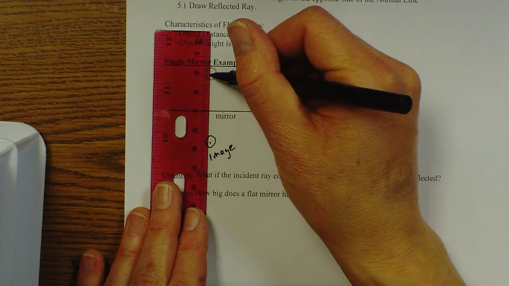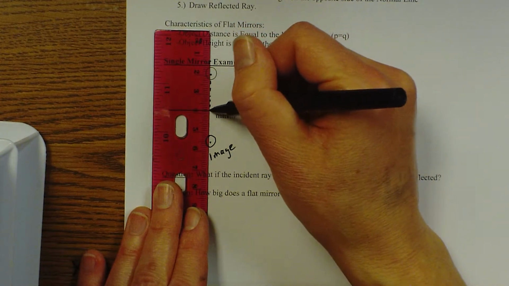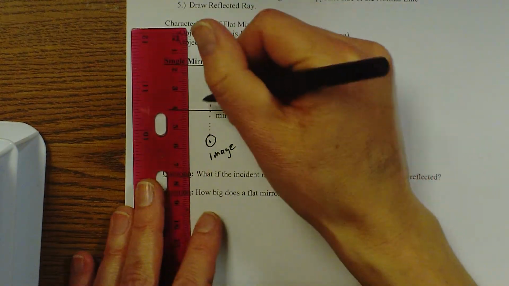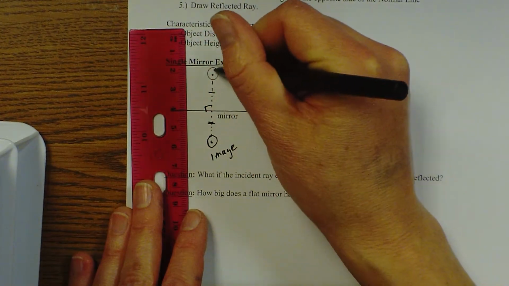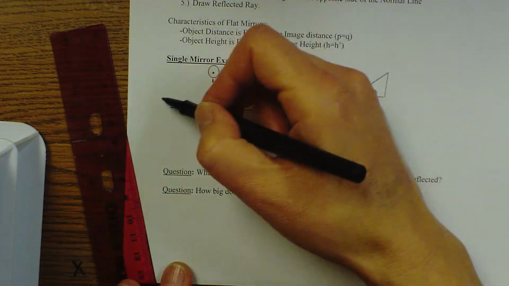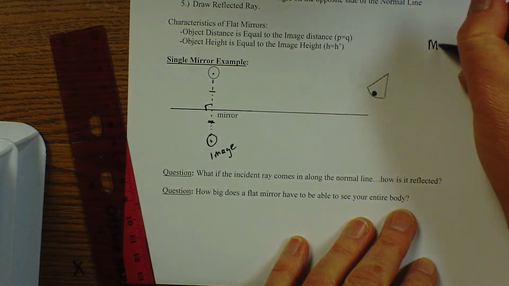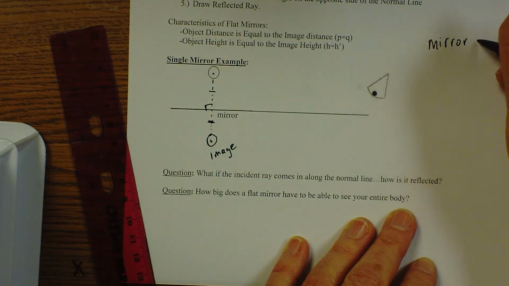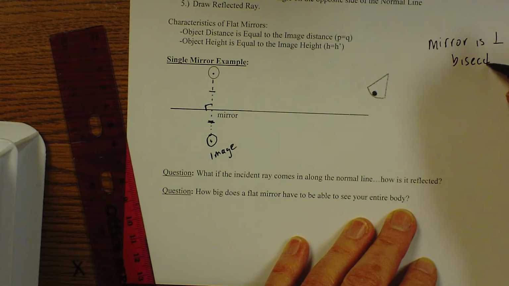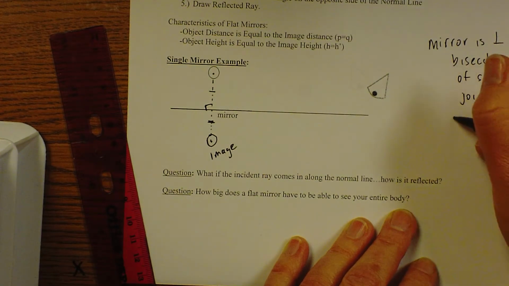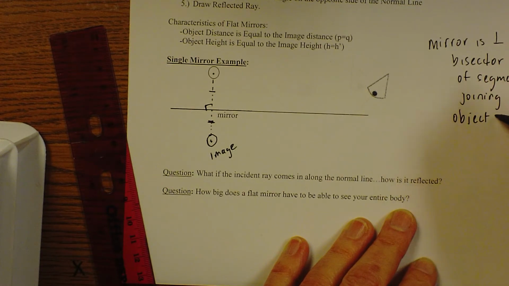So when I sketch my image, I'm actually using a perpendicular bisector. The segment that I've created, the mirror, is the perpendicular bisector of a segment joining the object and the image.